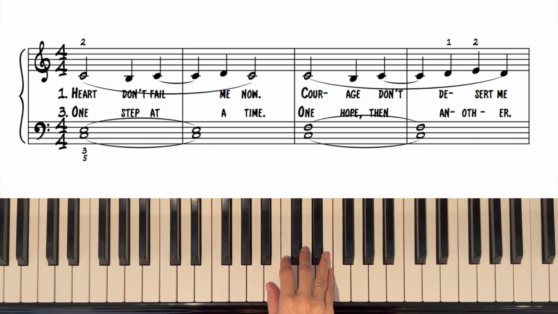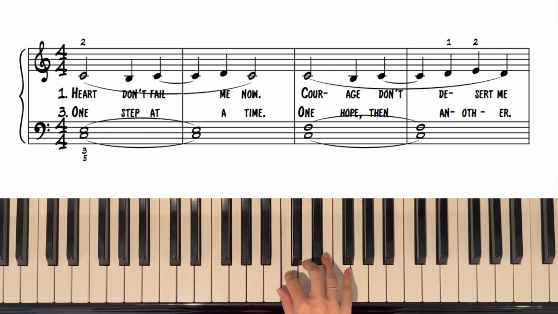Okay, that's how it is when we're going at the full tempo. Let's slow it down a little bit. 1, 2, 3, 4, 1, 2, 3, 4. So notice that tied middle C that I have from measures 1 to 2, okay? Just count it out loud with me and let's try it together. Ready, go. 1, 2, 3, 4, 1, 2, 3, 4.